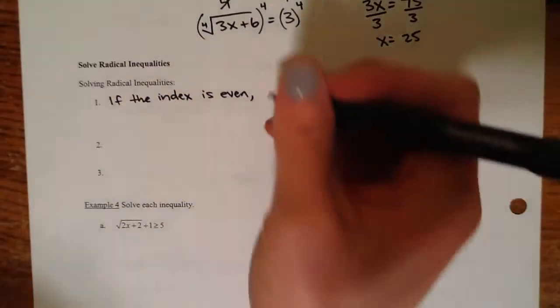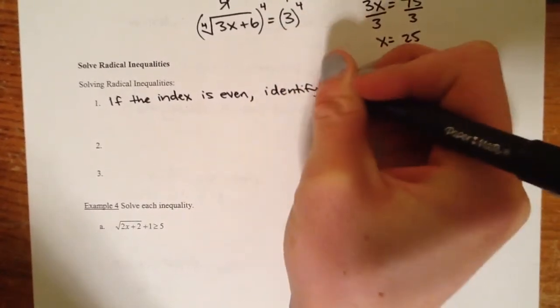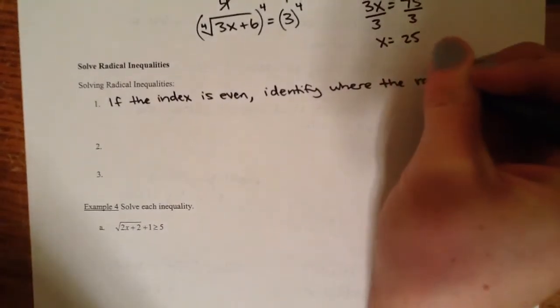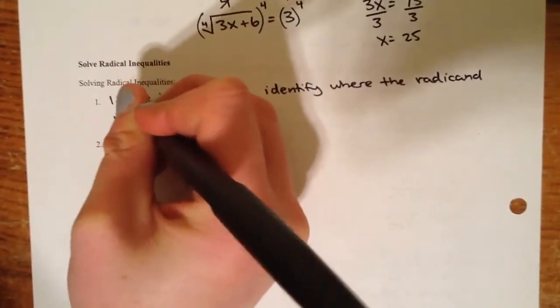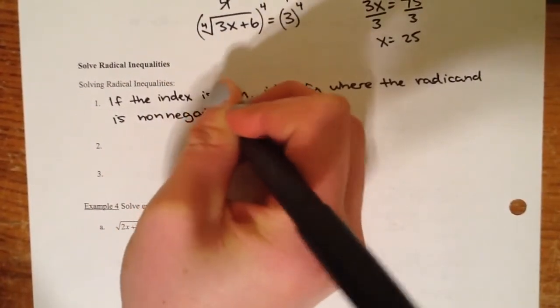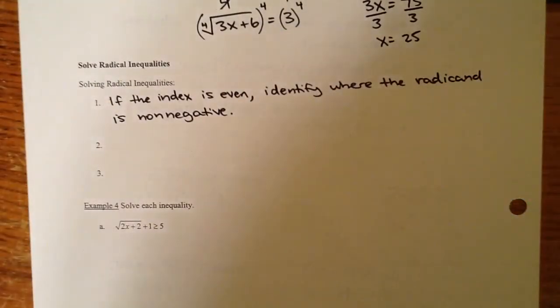Identify where the radicand is non-negative.